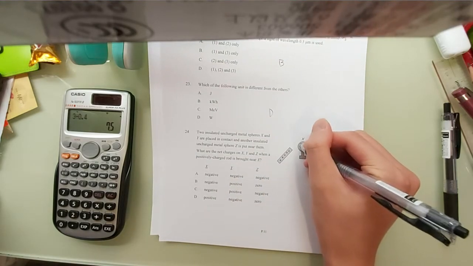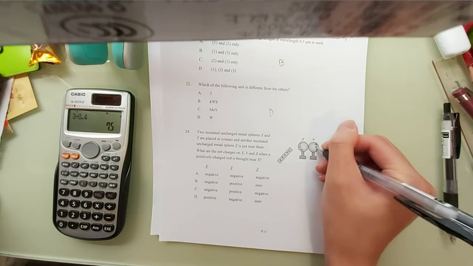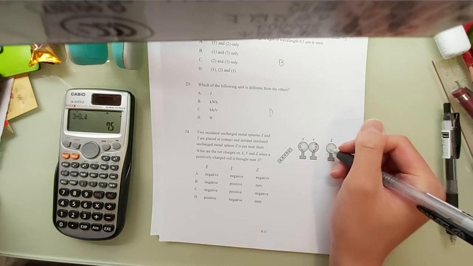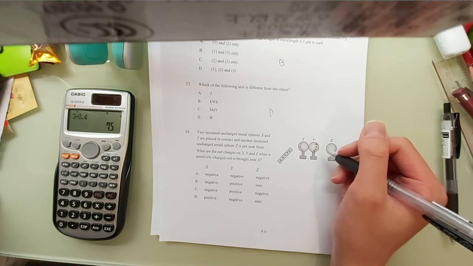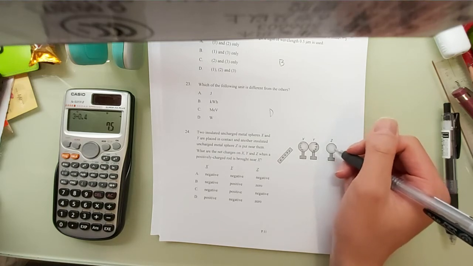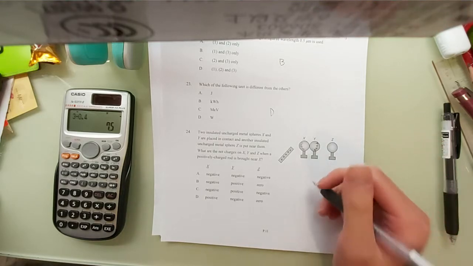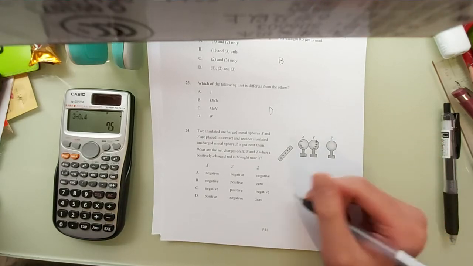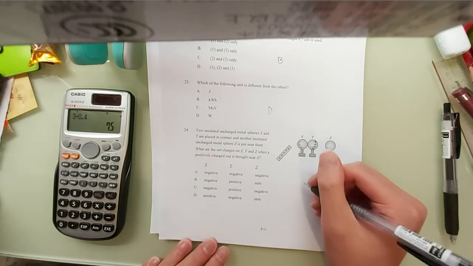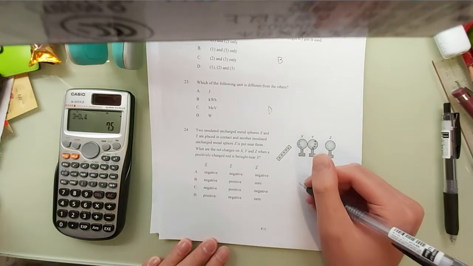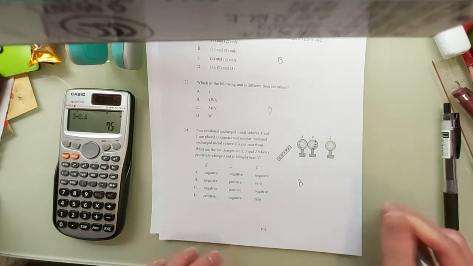Okay, this thing should be negatively charged, and this thing should be positively charged. So what does Z have to do with anything? I'm gonna say 0 then. Z is 0. X is positive, Y is negative. I'm gonna go with B then.